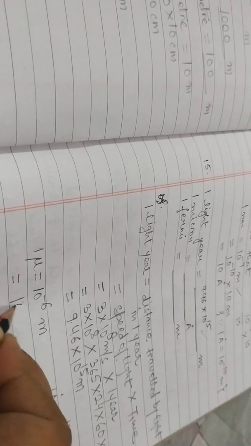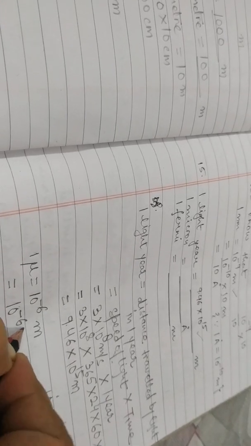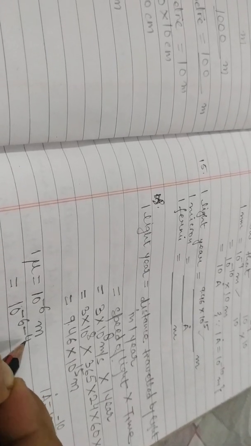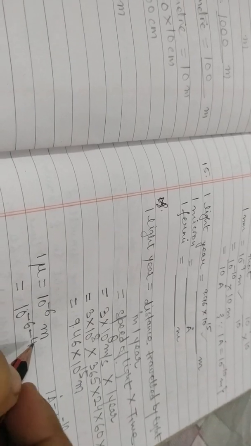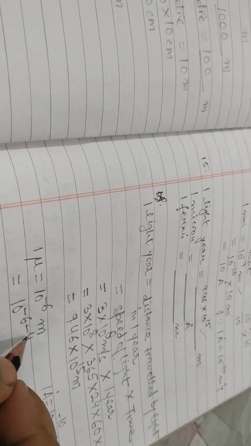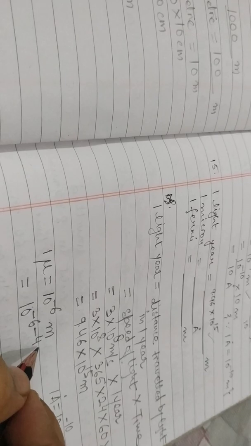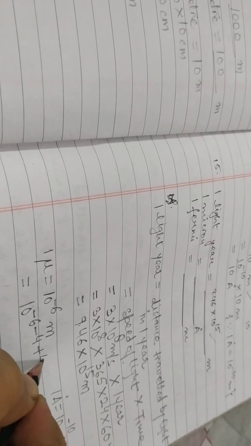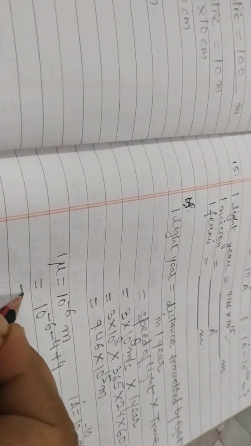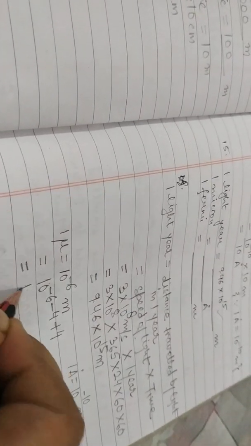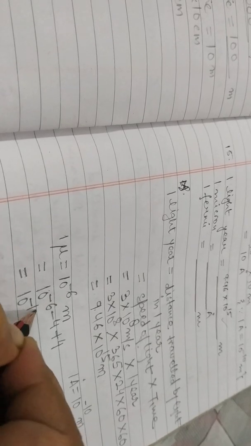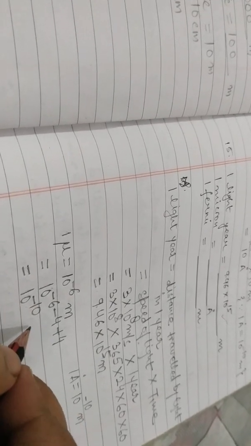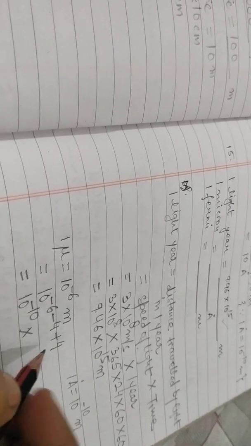Now you can do it like this also: minus 6 minus 4 will make it minus 10, and because I have subtracted 4, I need to add 4 also. I cannot just like that add or subtract any power. Okay, make it 10 to the power minus 10, and multiply it by 10 to the power 4.